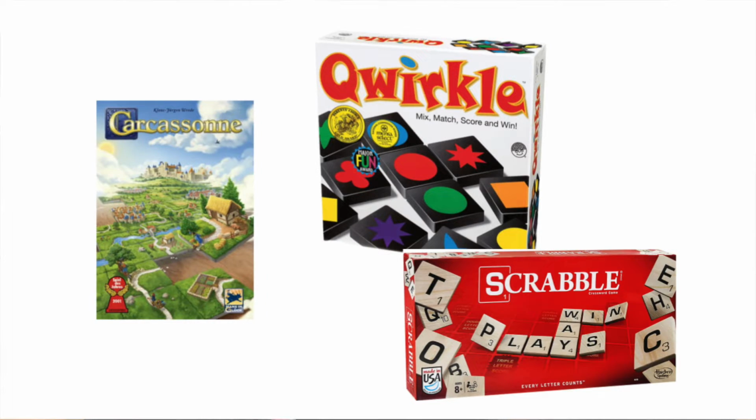Tile placement. These are games where players strategically place tiles onto the play area in ways to earn points or resources. Examples include Carcassonne, Qwirkle, and Scrabble.